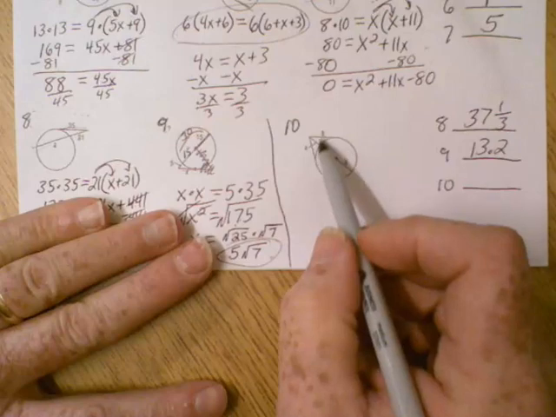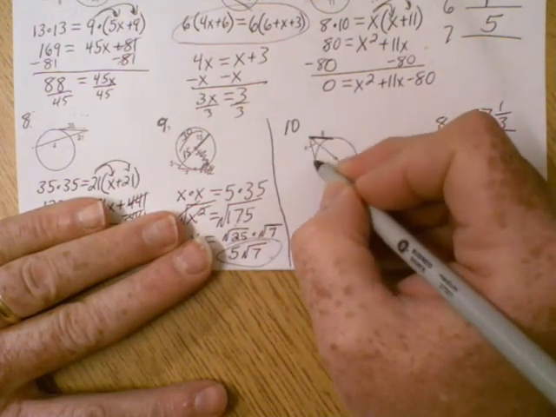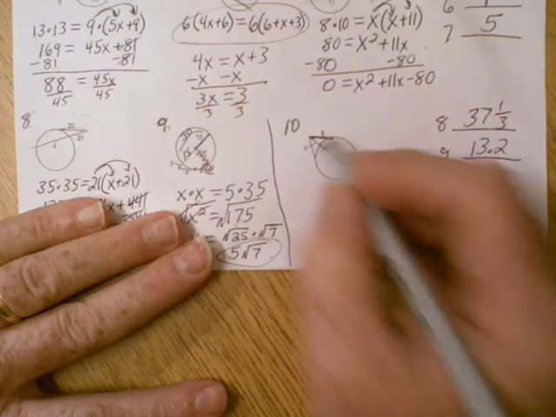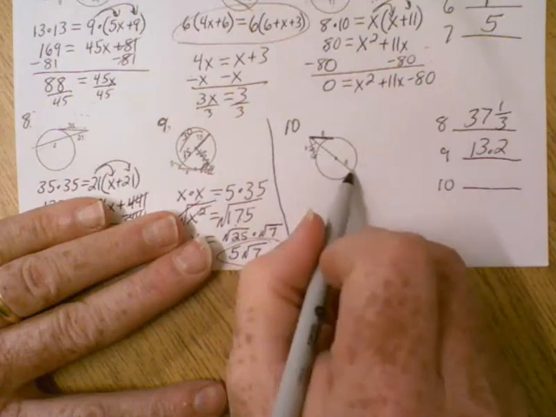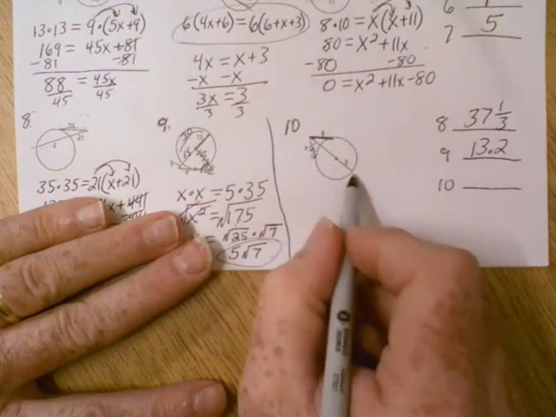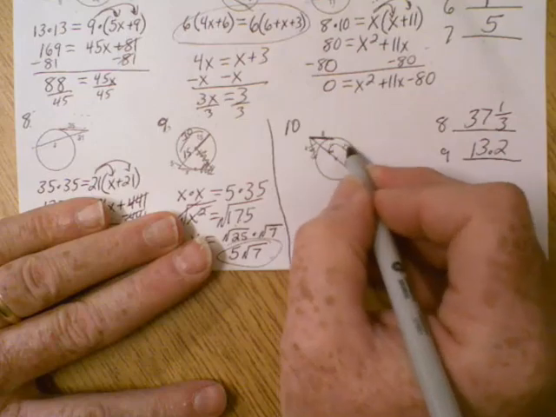Next one, this doesn't help us on this, but if we know this tangent over here is 8, we also know that the tangent on the other side is 8. We really don't need that tangent over there. We got a tangent and a secant. We know this radius is 6, so this radius here is 6. That means this inside part, the whole thing, is 12.